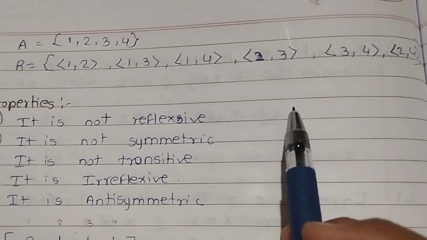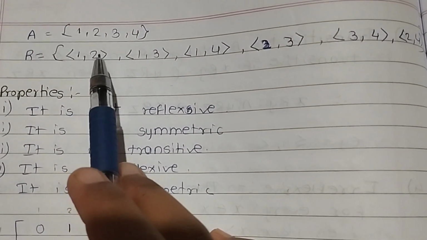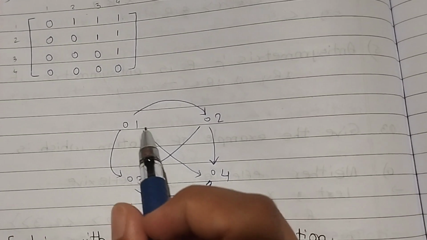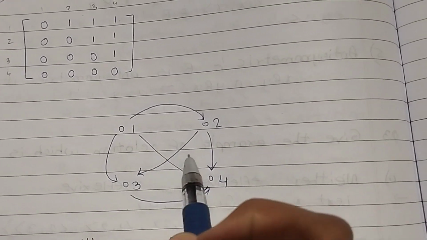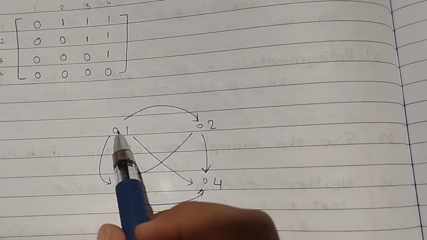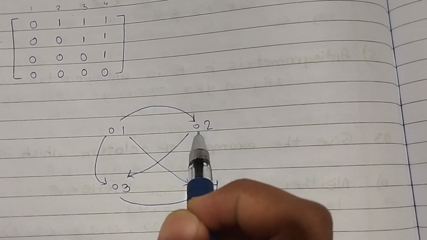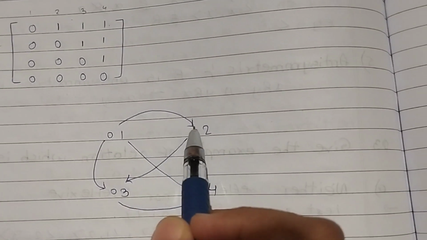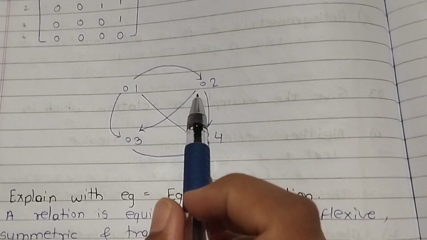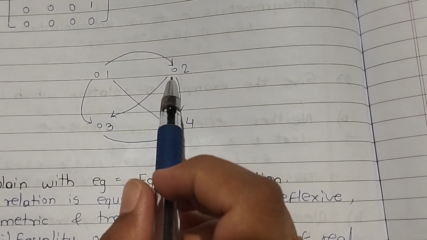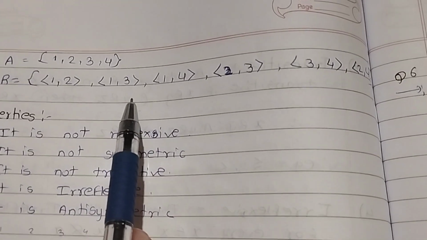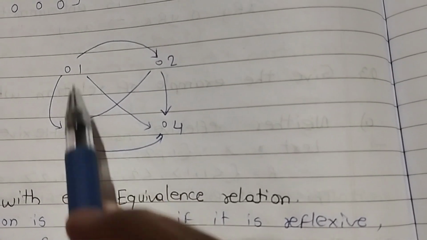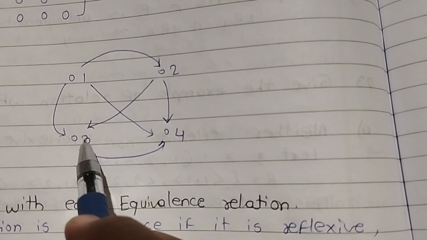Now we draw the graph. First element is 1 and 2. First draw 4 nodes for the question. Then the first element goes from 1 to 2. That's why we draw the arrow as shown here. Then the second element is 1, 3. We go from 1 to 3.